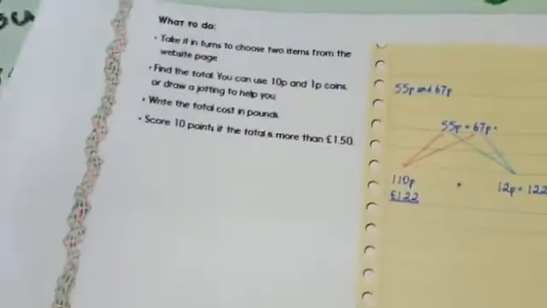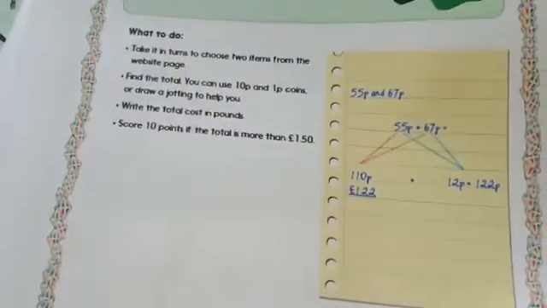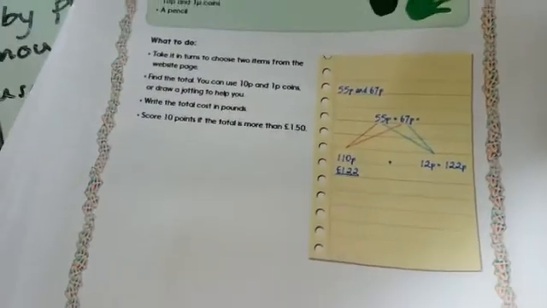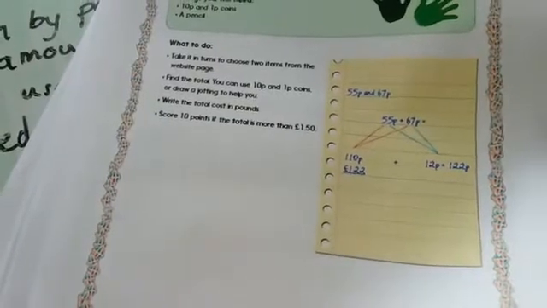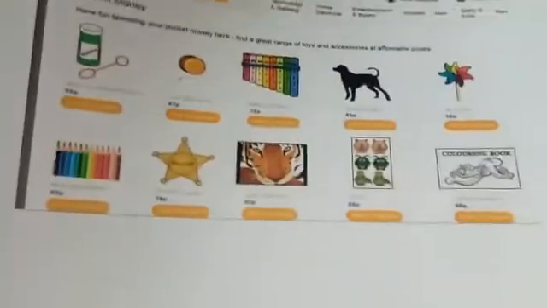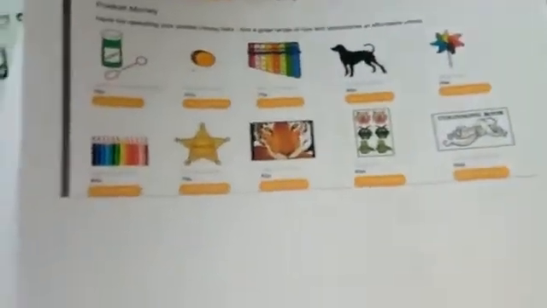And there you go. If you're a little bit stuck, you can follow the pocket money, where you can actually use some 10p and 1p coins if you've got any available, and then take turns to choose 2 items from the website page, find the total. You can use 10p and 1p coins or draw a jotting to help you, a bit like this. So you've got a choice of 10 items, and they're all different amounts, and then you choose them and then work out their totals.